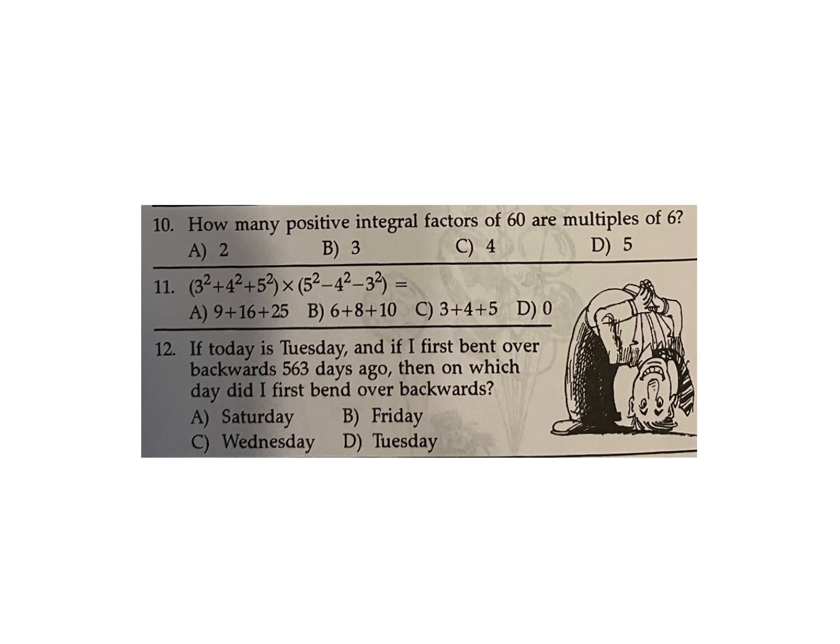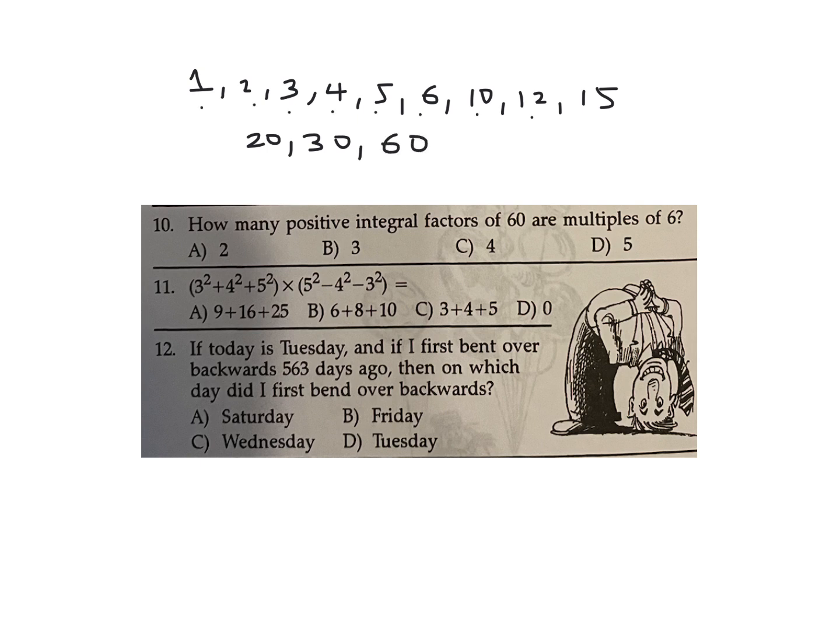How many positive integral factors of 60 are multiples of 6? Oh boy, so I've got to figure out how many. What are the factors of 60? 1, 2, 3, 4, 5, 6, 10, 12, 15, what else? 20, 30, 60.